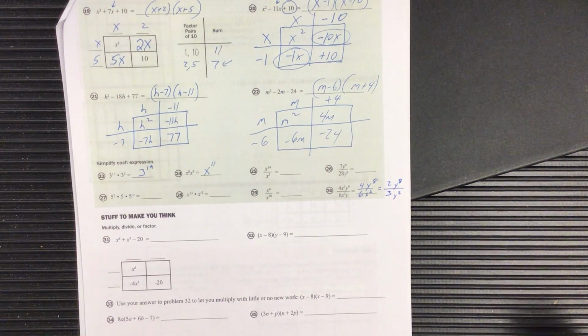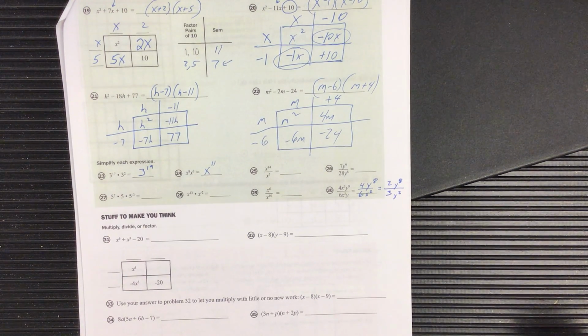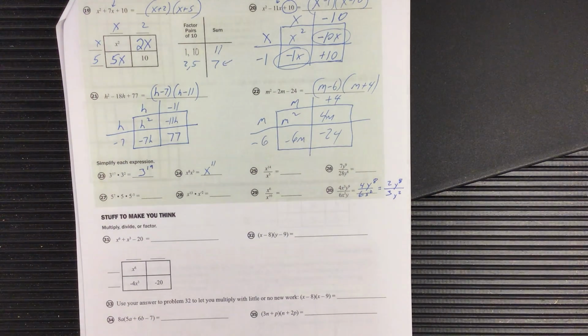Simplified it? Yep. 4 over 6 should be reduced to 2/3. I didn't look super close. So everything was right there, but the front numbers need to be 2 and 3, not 4 and 6. All right, Mel, you're up.